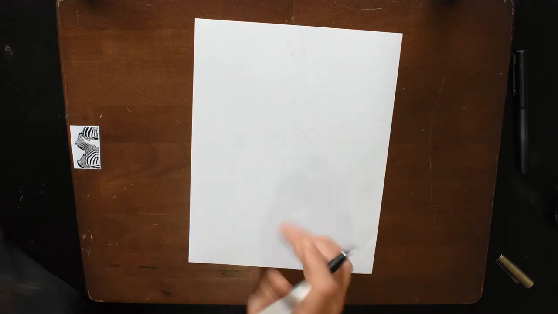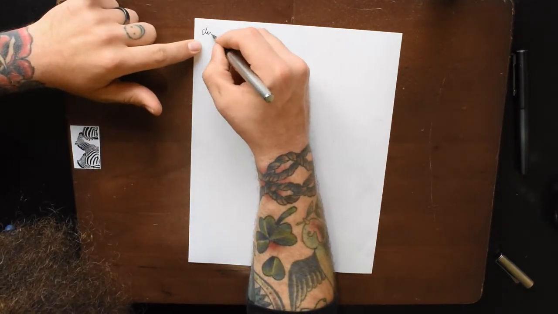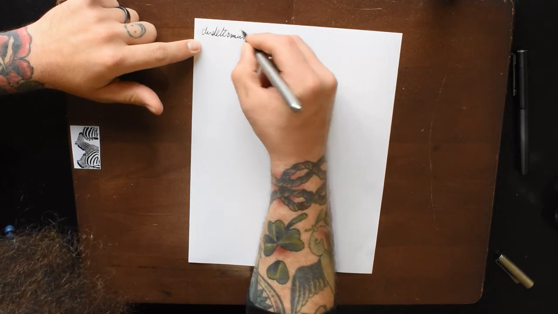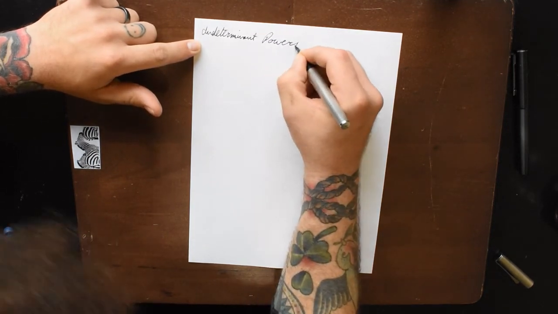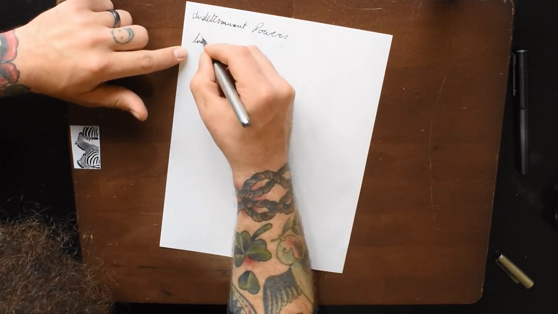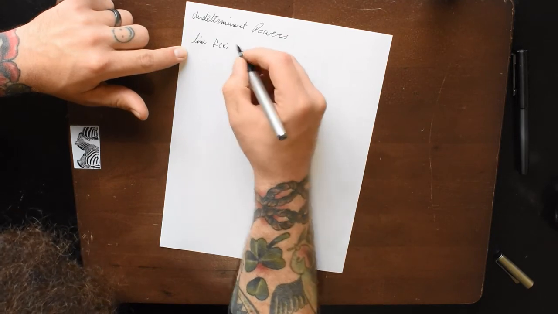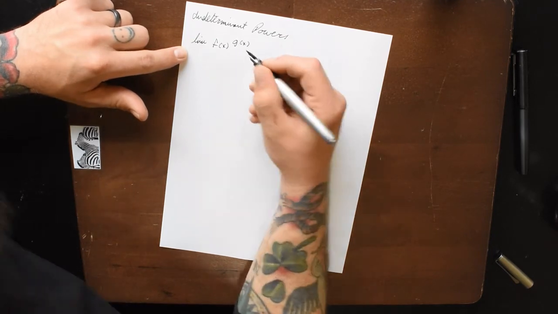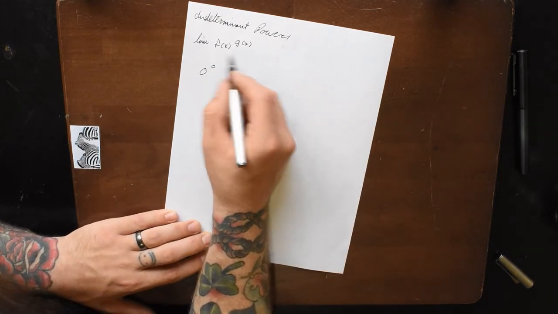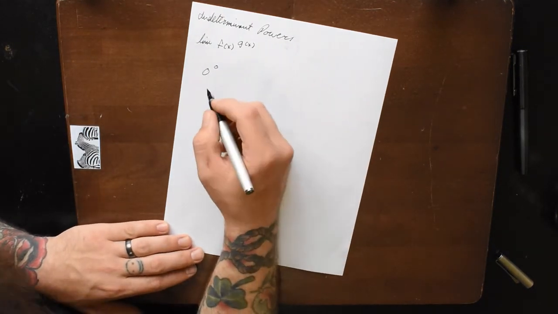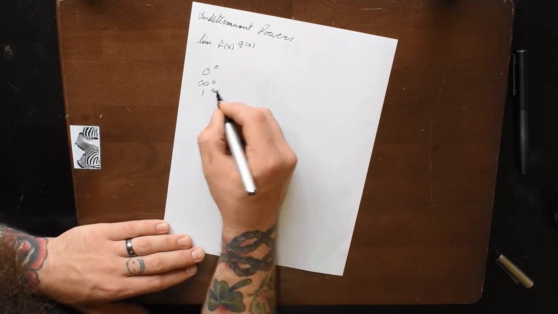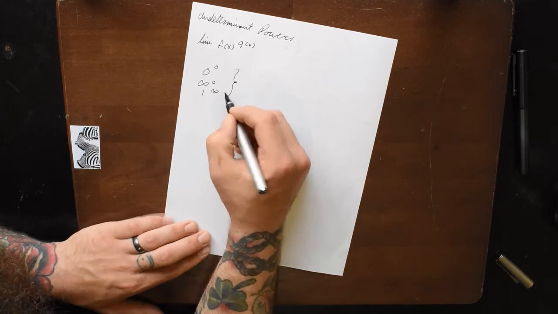We also have indeterminate powers. So let's say we had something like the limit of f of x to the power of g of x. Anything that's of the type 0 to the 0 after we evaluate this limit, infinity to the 0, or 1 to the infinity are indeterminate powers.